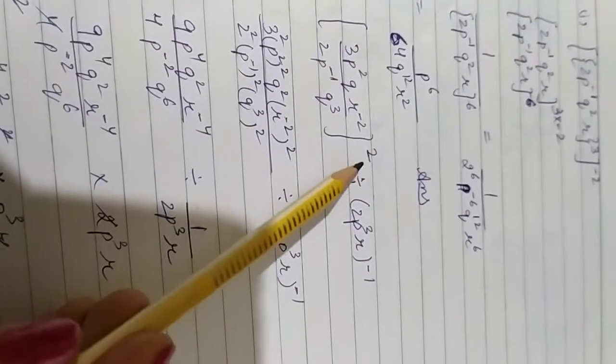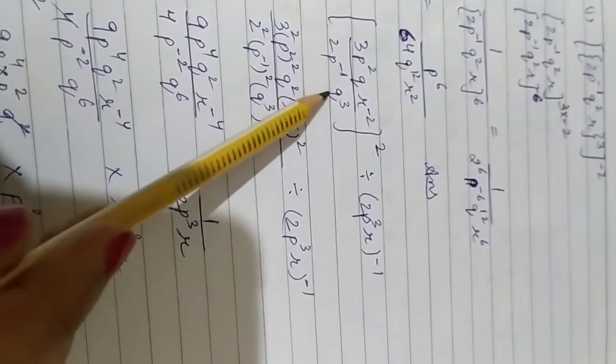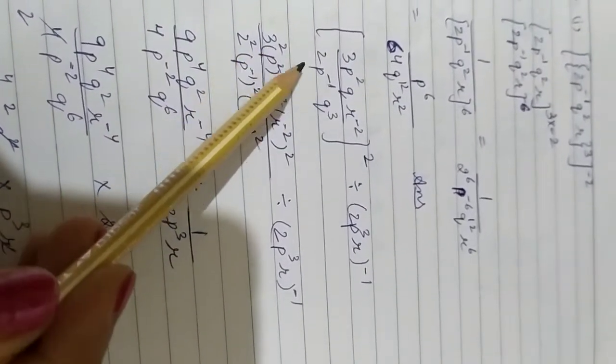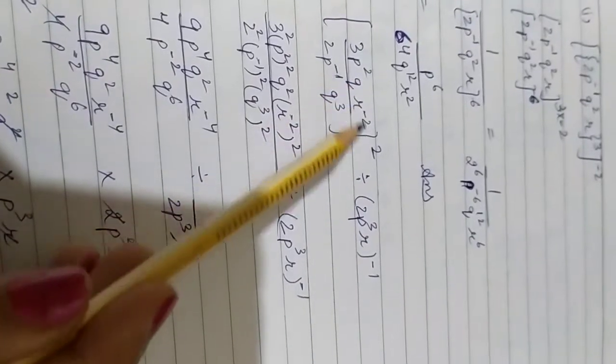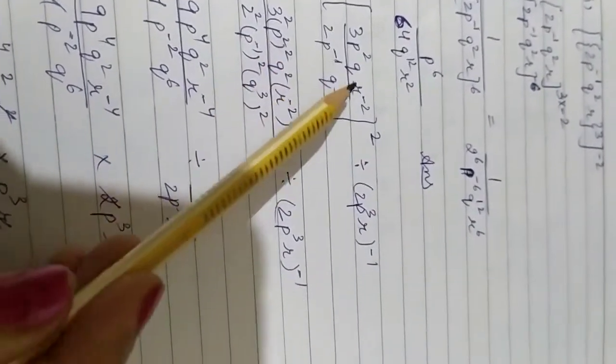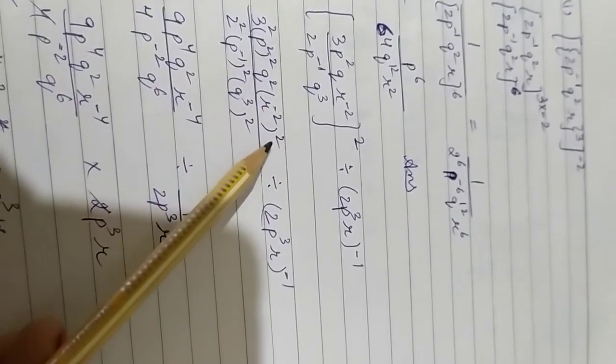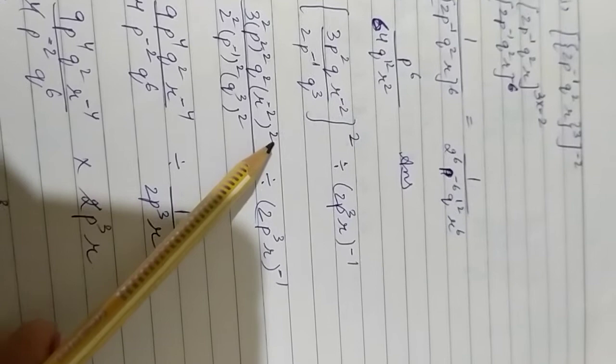So can we multiply this power 2 in each of the following? So it will become 3 square, p square multiplied by square, so it will be p raised to the power 4, q square, and r minus 2 will become r raised to the power minus 4.